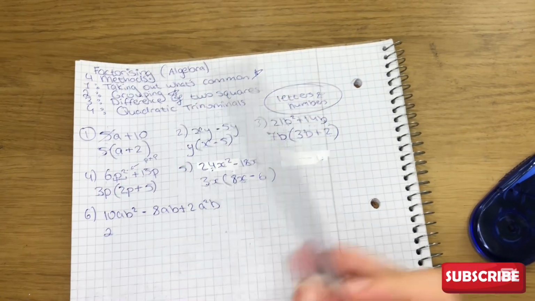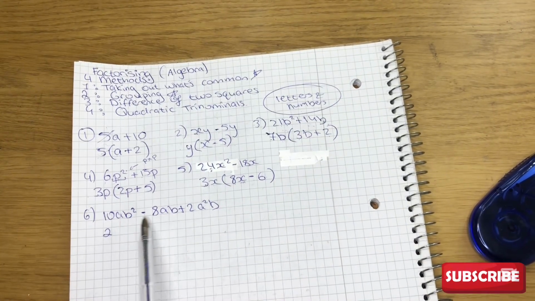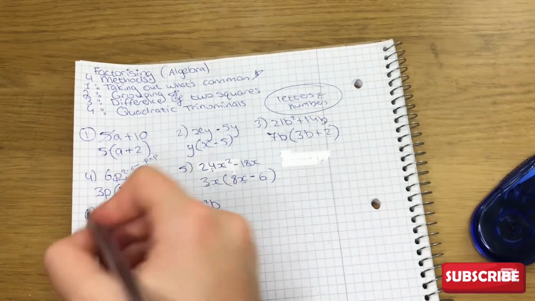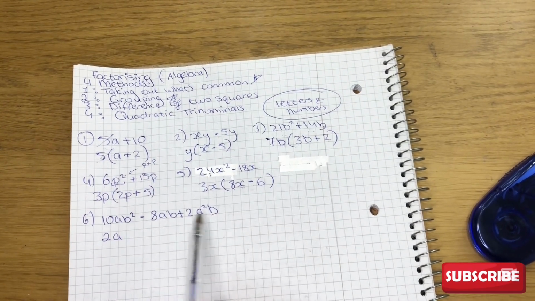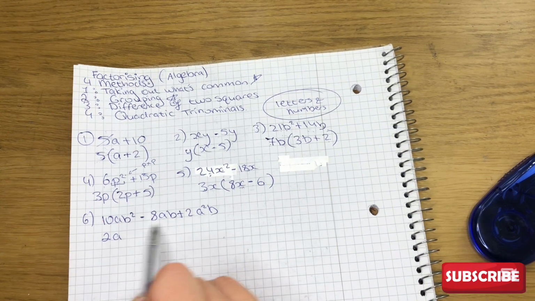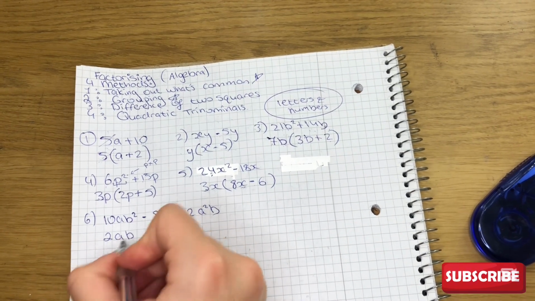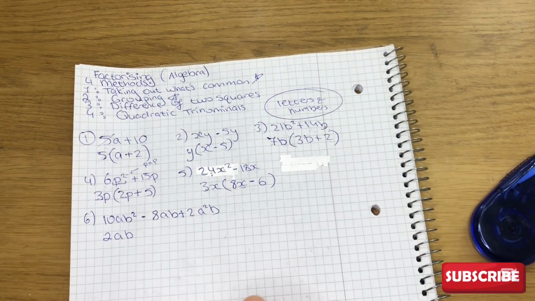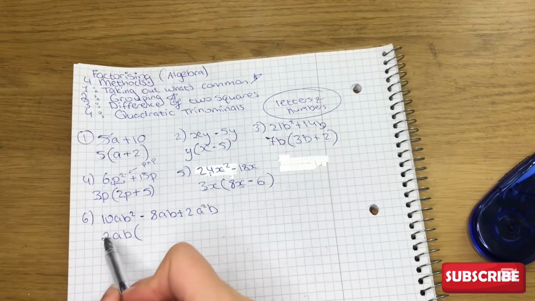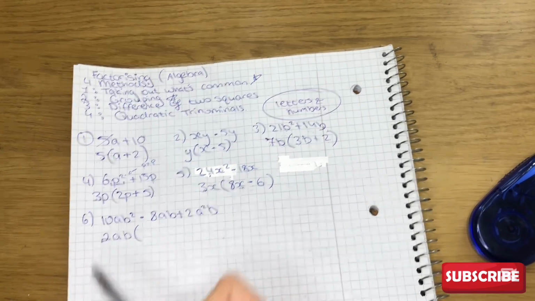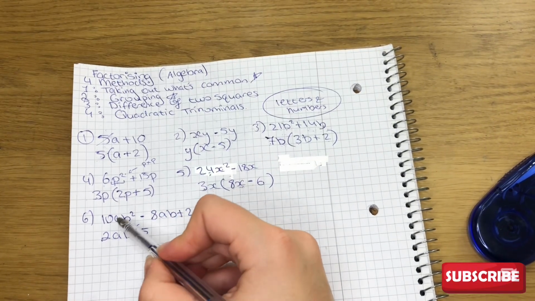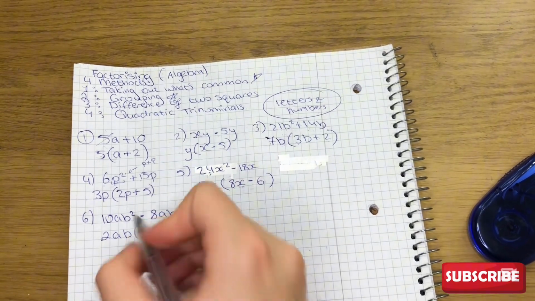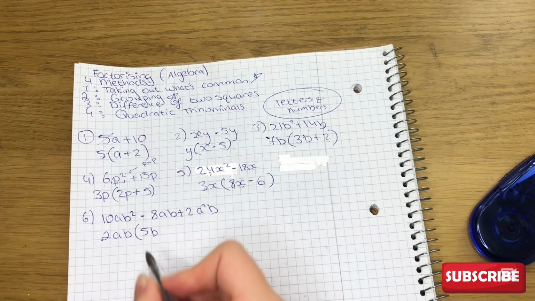Now let's look at the letters. What letter is common? A is common between all of these. And now let's look at our B's. Okay, so our B's are also common. So we have 3 things that are common. So let's bracket that. How many times does 2 go into 10? 2 goes into 10 5 times. And we have our A, but there's a B squared, so we have to add a B because our B's are multiplying.